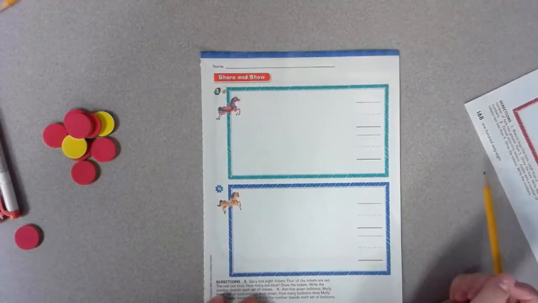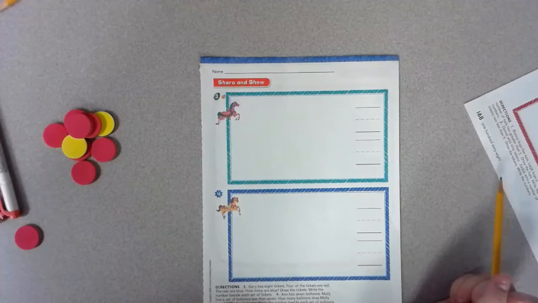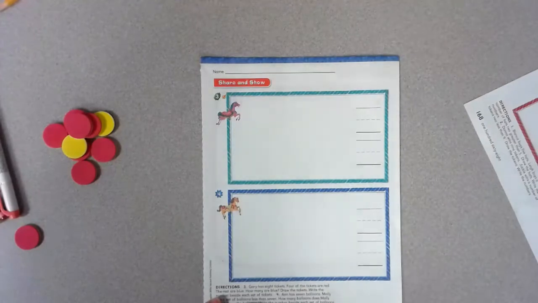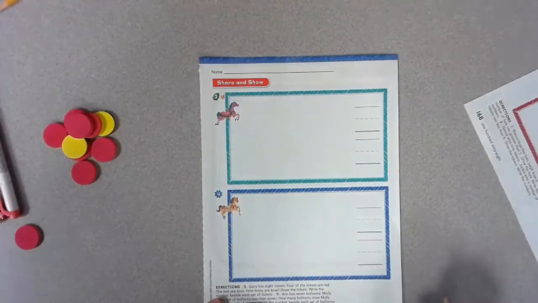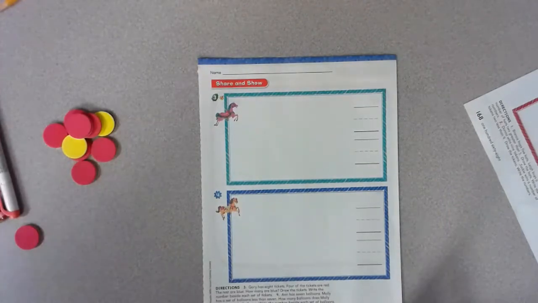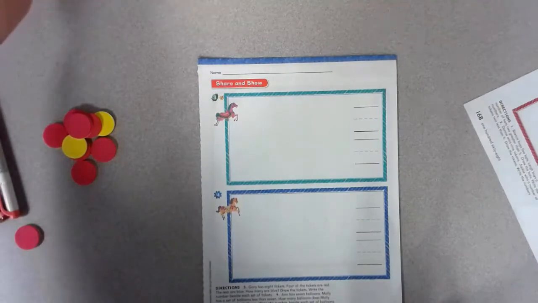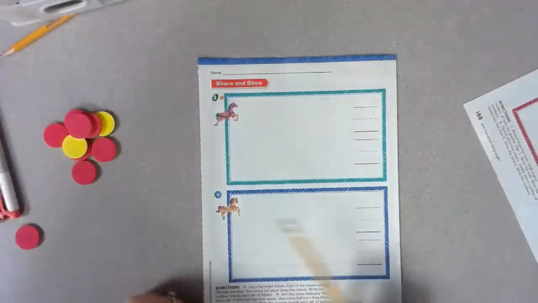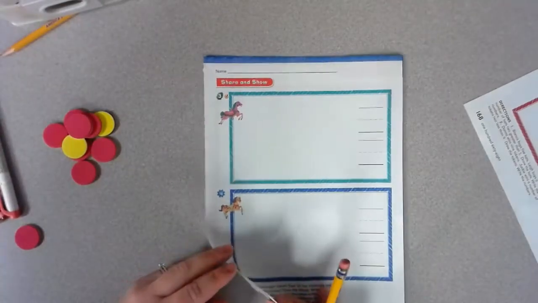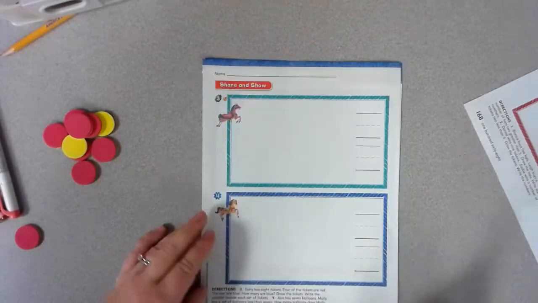Gary has 8 tickets. 4 of the tickets are red. The rest are blue. So you actually are going to need a red and blue crayon today. So grab a red and blue crayon. To start, I'll give you a moment if you need to get those ready, or colored pencil. I wouldn't use marker though, because these papers are really thin and that bleeds through.